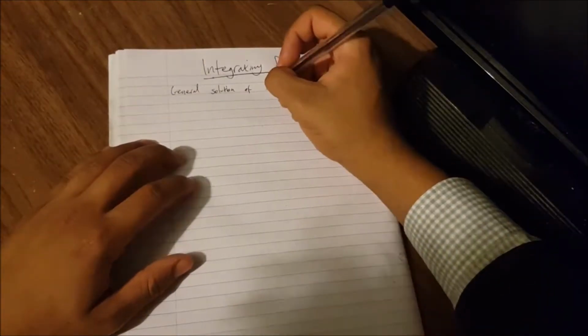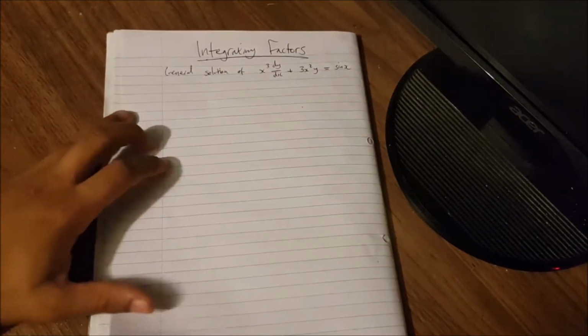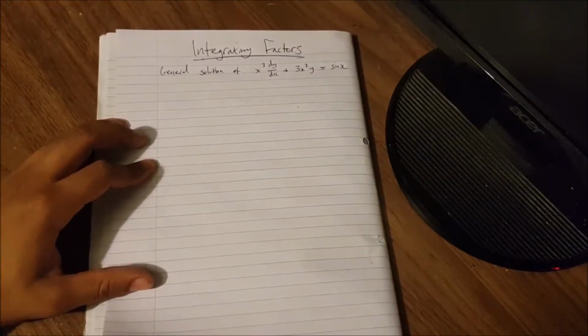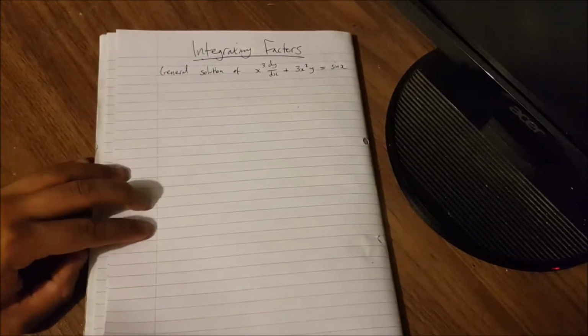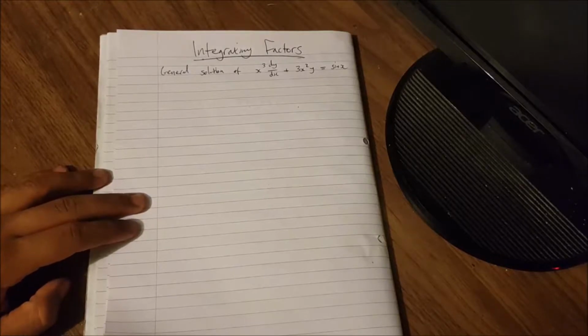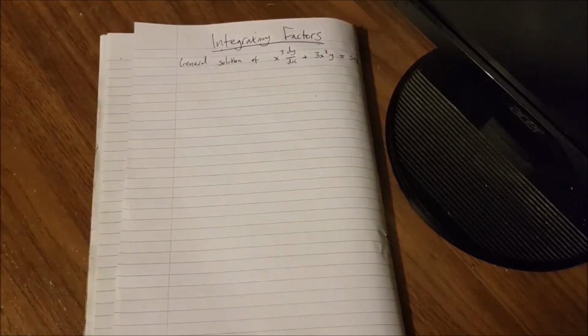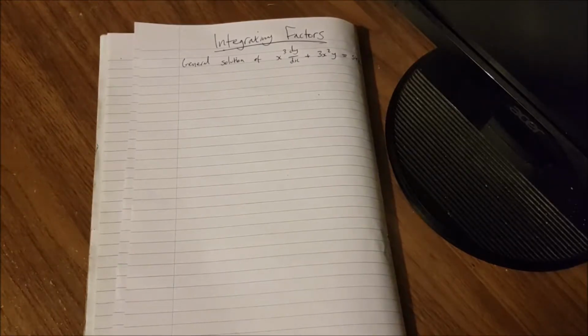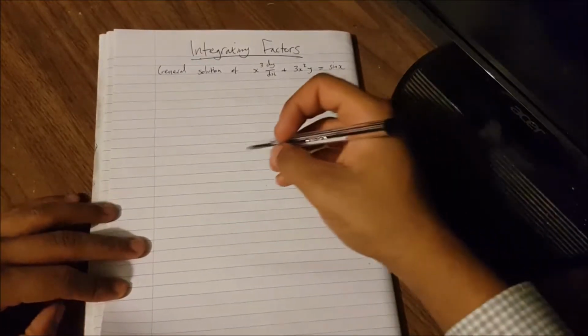Find the general solution of this. You're probably thinking, what the heck? How are you going to do this? There's no way that you can use separating the variables. That's why we have integrating factors. Okay, so what I'm just going to teach you for a second is a reminder on implicit differentiation.